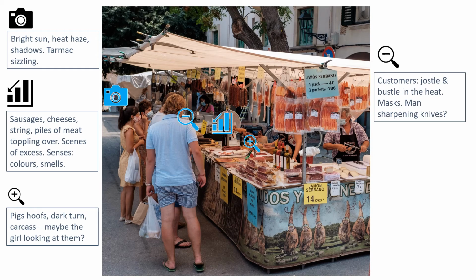Then I'm going to zoom out, I'm going to go to someone different. Customers maybe, look at those other people. They maybe jostle and bustle in the heat. Something about masks maybe. I quite like that man sharpening the knives on the other side of the picture.